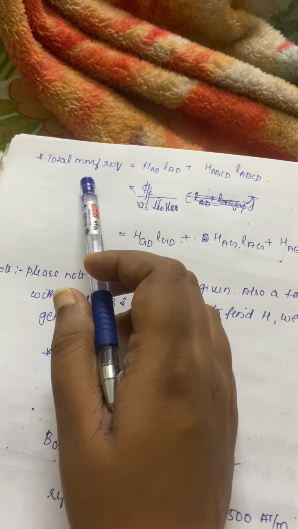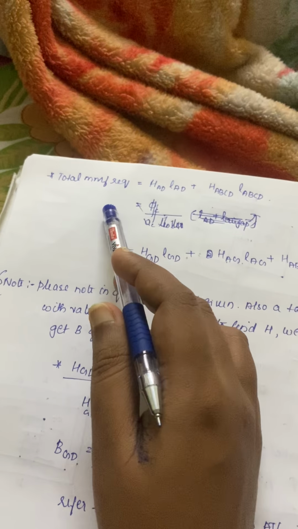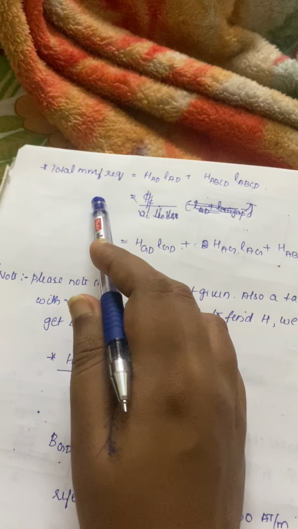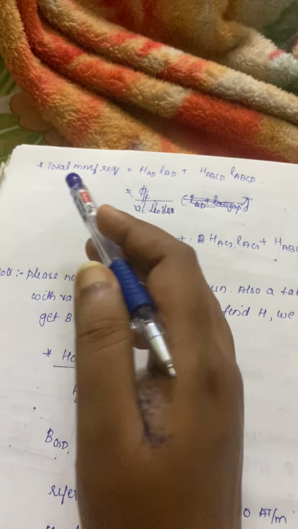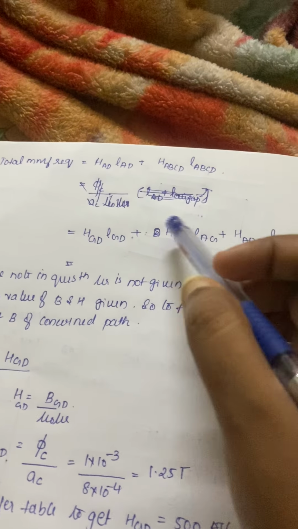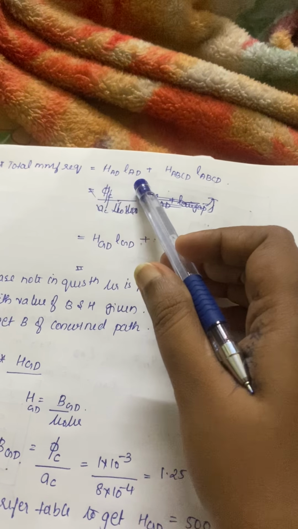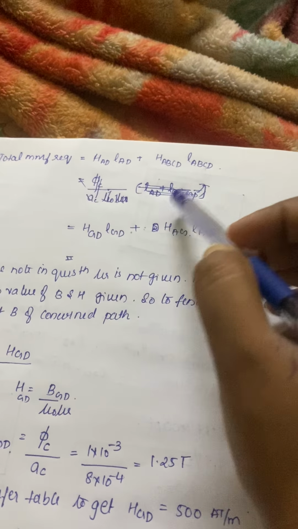For total MMF, definitely the formula is N into I. But here, since in the question we only need to find the total MMF, there is no need to break it down. Now for HAD into LAD, the other formula, please write it as H into L.